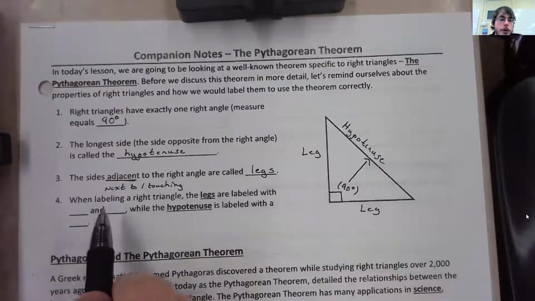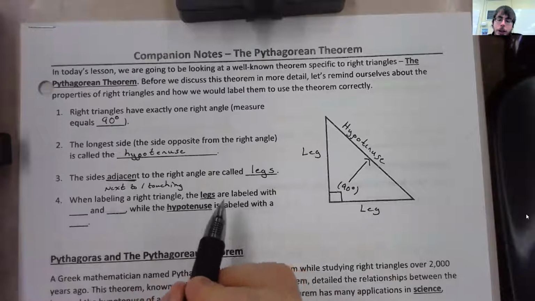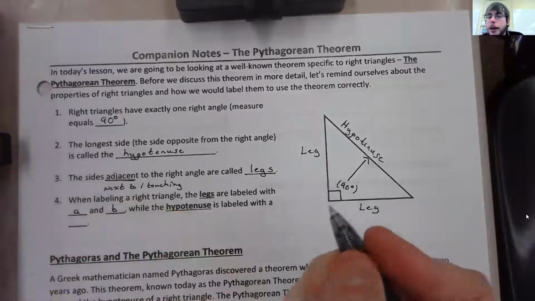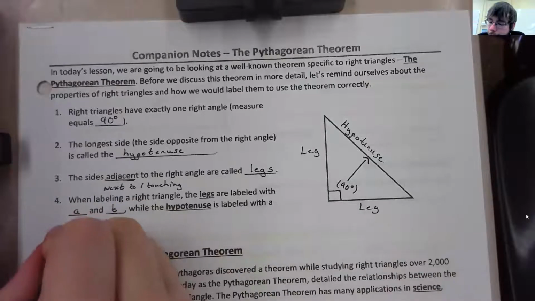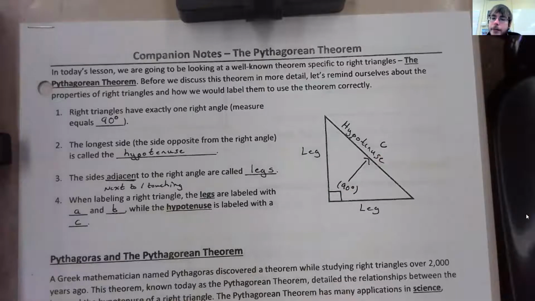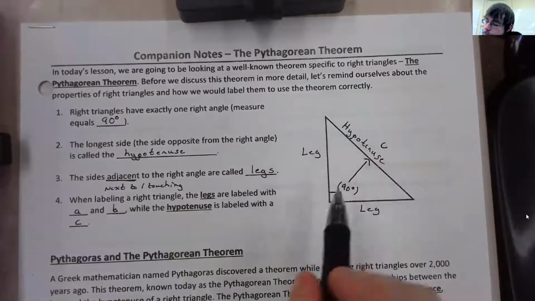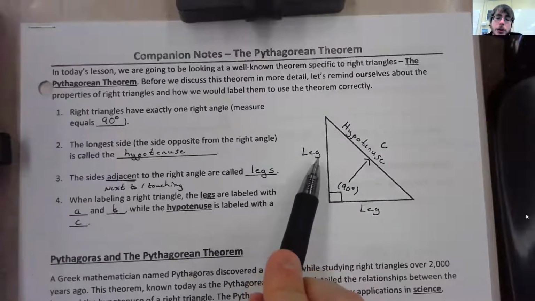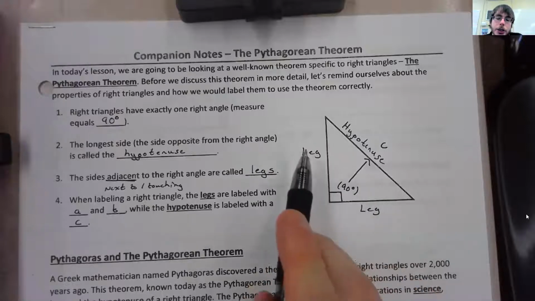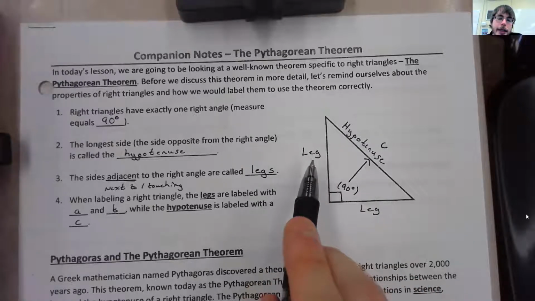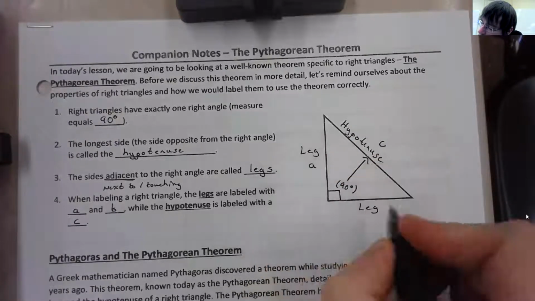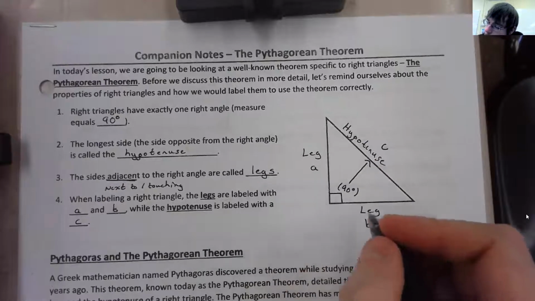And number four, when labeling a right triangle, the legs are labeled with the letters A and B, while the hypotenuse is labeled with a C. So our hypotenuse here is going to be labeled with a C. Now it does not matter which one you use A and B for on your legs, but the way I tend to do it is the shortest leg gets the letter A and the longest leg gets the letter B. So I'm going to write that summary here.